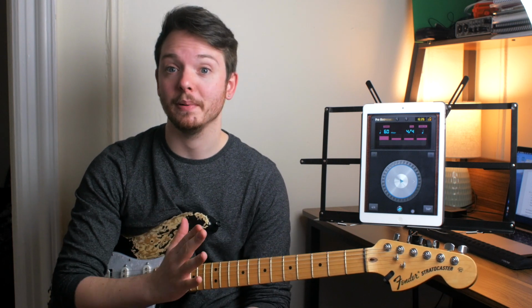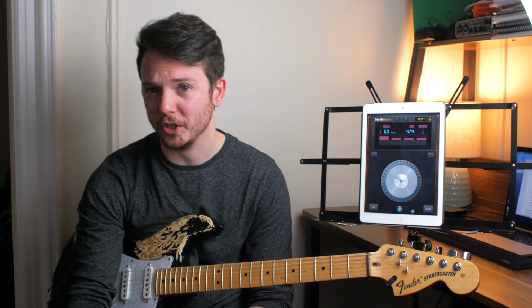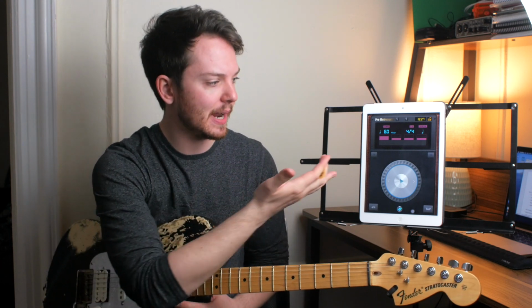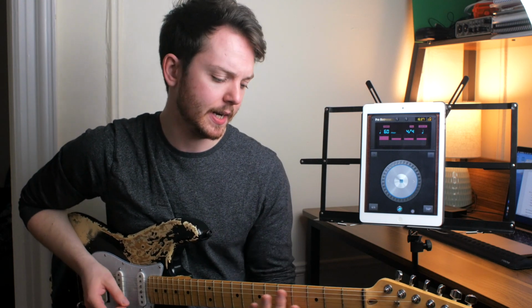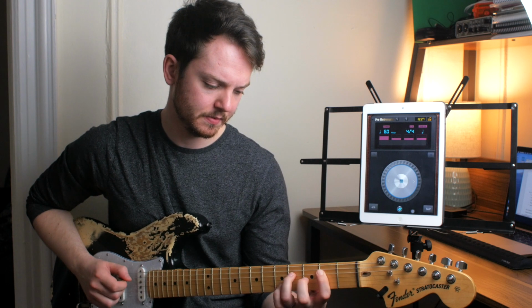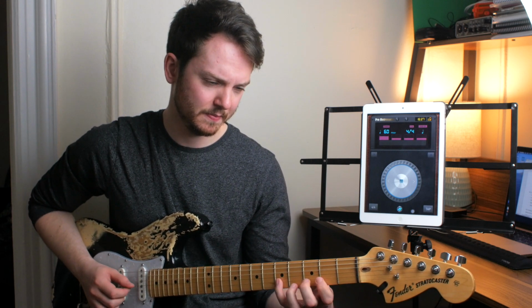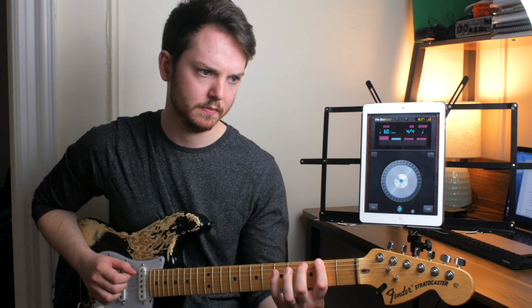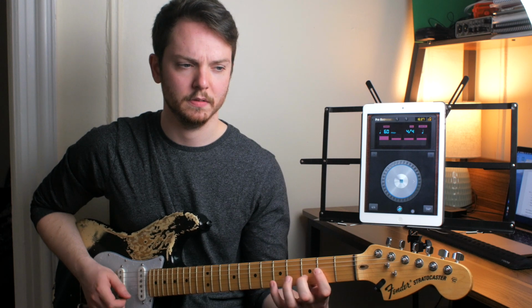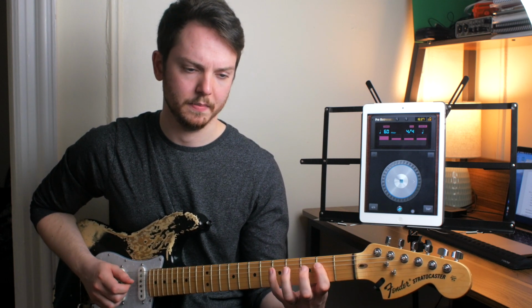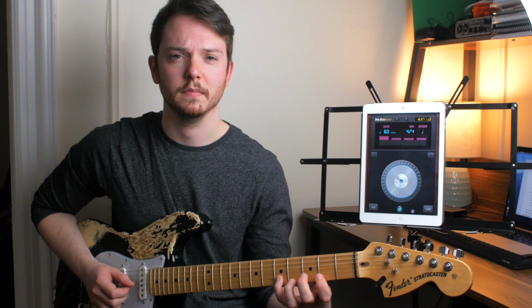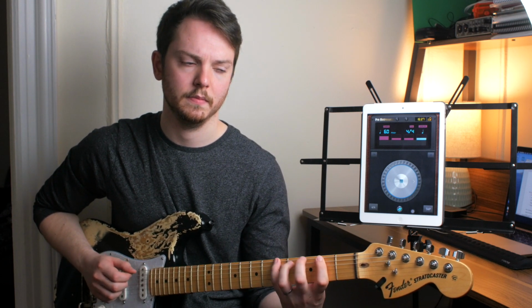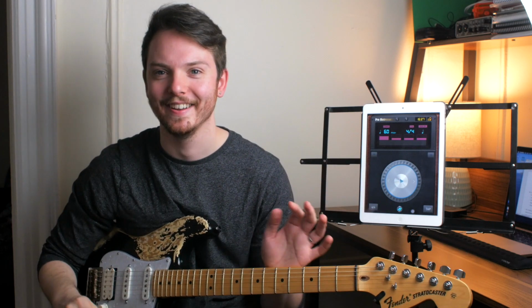We're going to go from triplet 8th notes into 16th notes. Again, this is tricky. Take it slowly. We're doing everything at 60 beats a minute, but you don't necessarily have to do it at that speed. Okay, so let's give this a go. 2, 3, 4. That's hard.